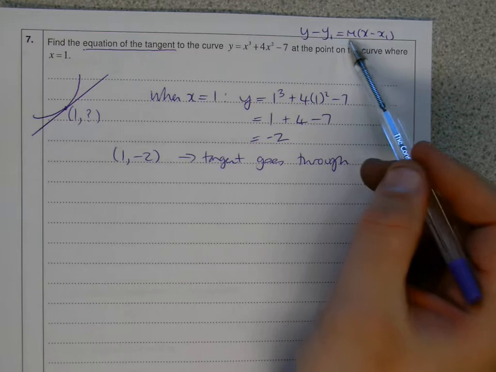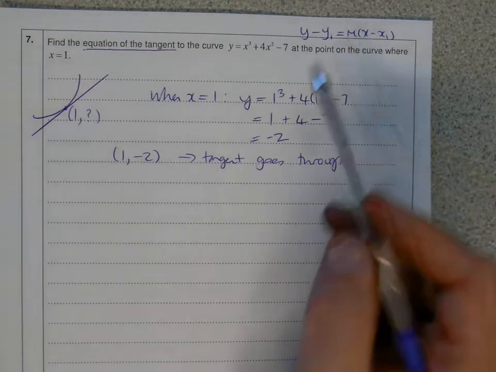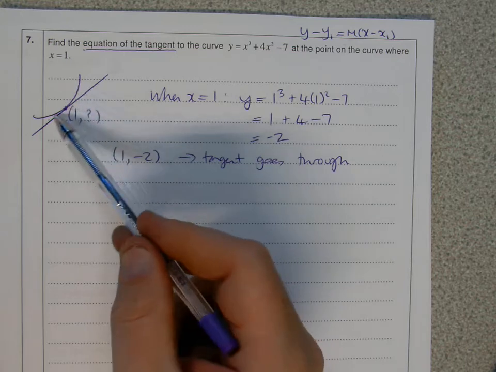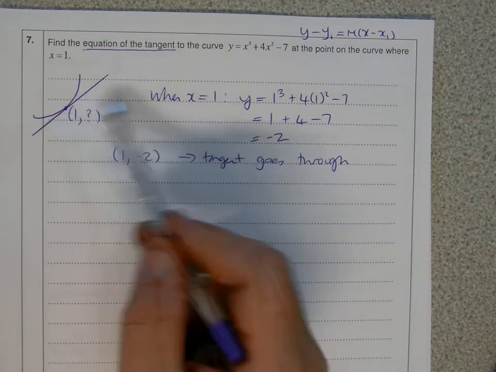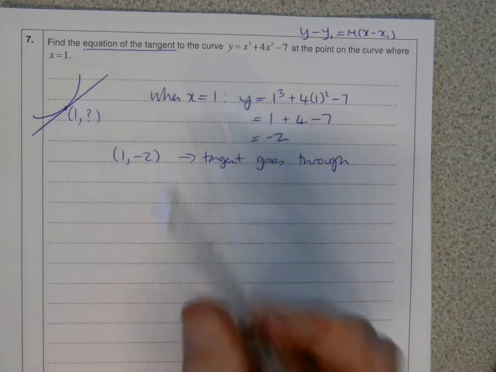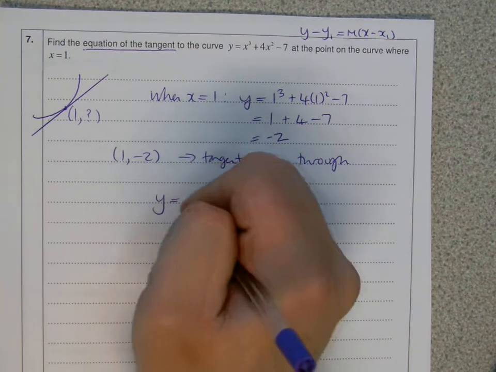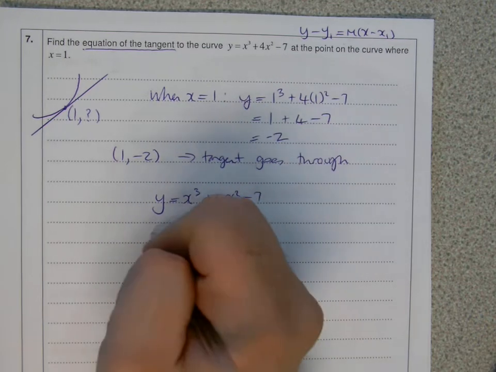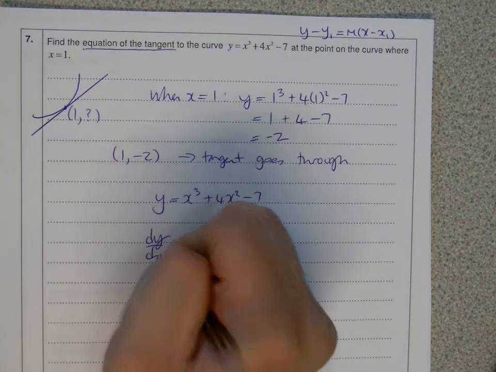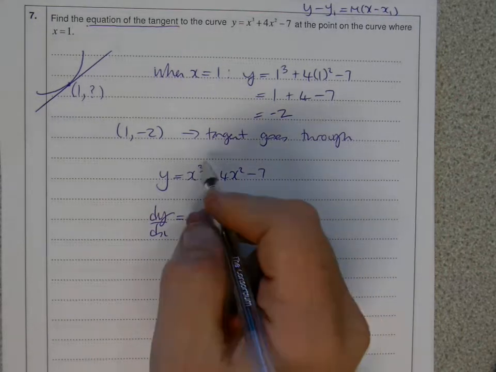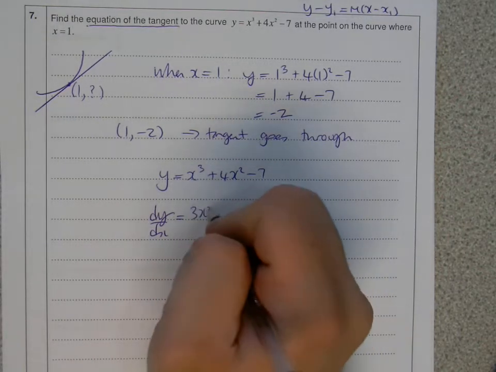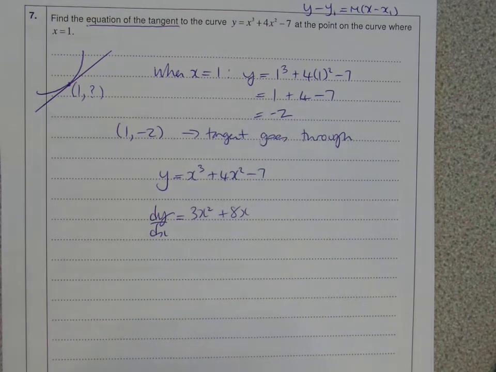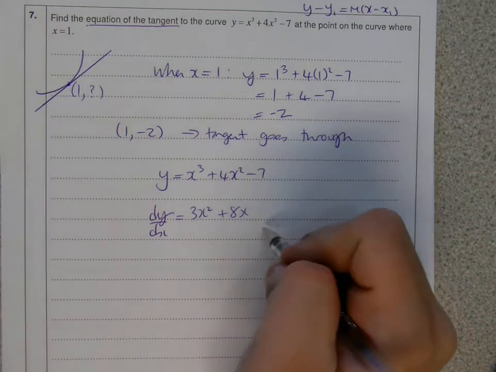So we've got a point that the tangent goes through. What we need as well is the gradient, this value m here. Now to get the gradient of the tangent, we can get the gradient of the curve, and the gradient of the curve, of course, we can get by finding the gradient function first. So if we have y equals x cubed plus 4x squared minus 7, the gradient function dy/dx: differentiate, bring the 3 down, so you get 3x squared plus 8x, taking the 2 down, 2 times 4 is 8x, and then that minus 7 just becomes 0.